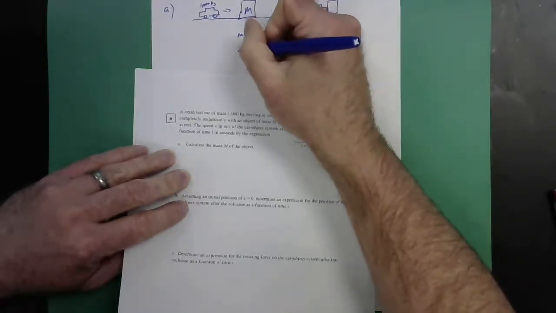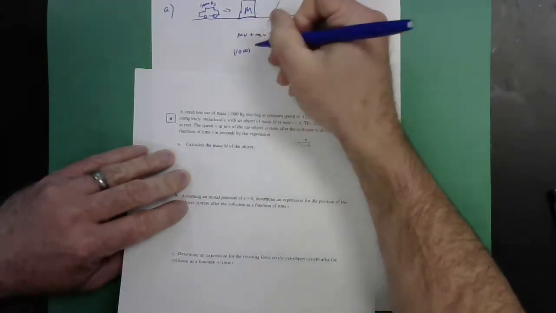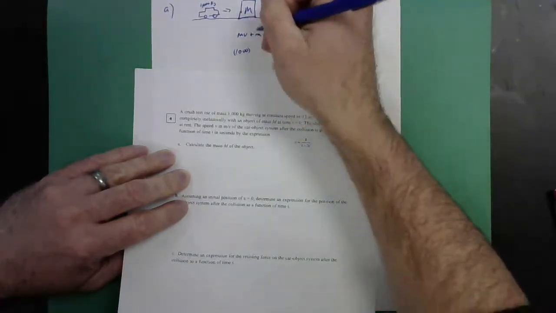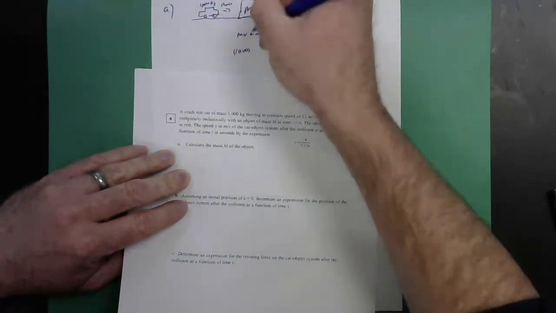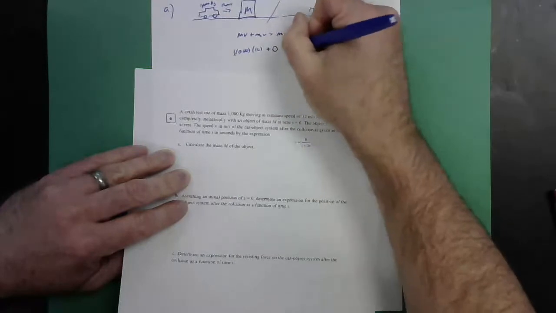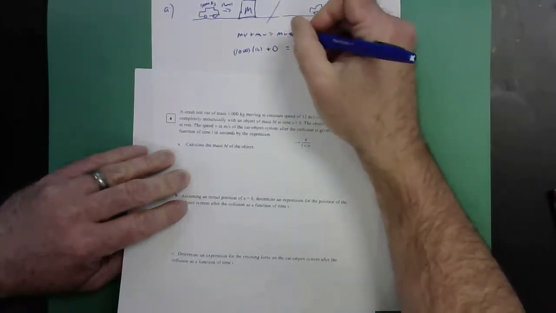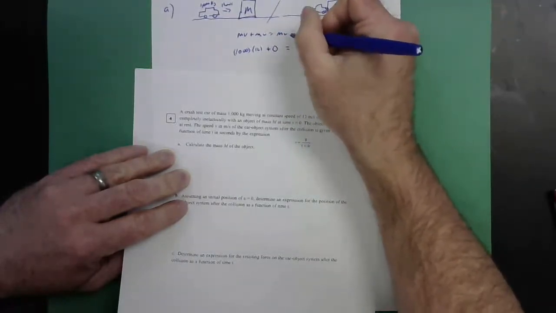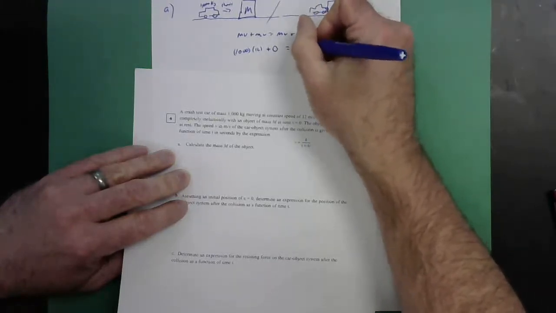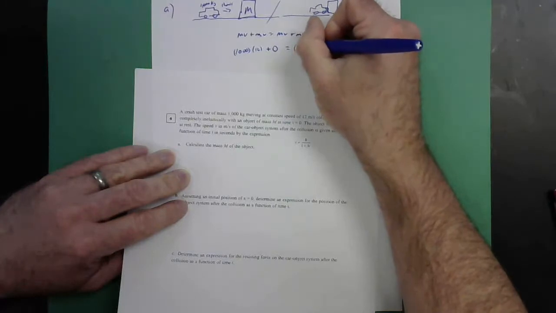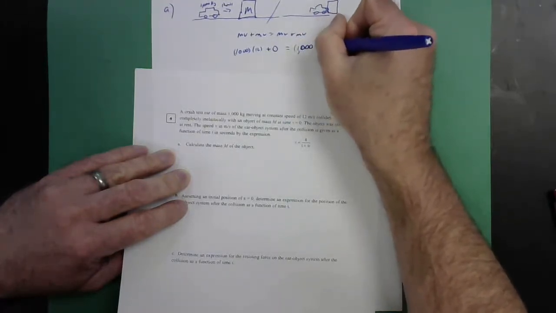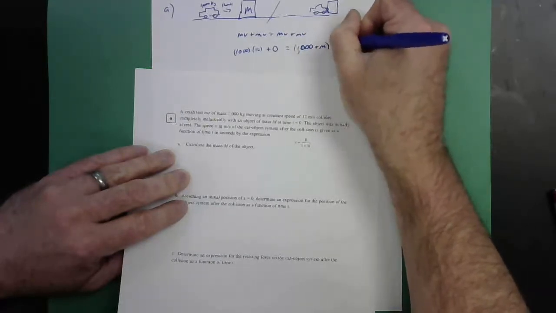So at the start, I'm going to actually have 1,000 times that initial velocity, 12 meters per second, plus 0, because this thing is not moving at the start. Afterwards, they're going to hit and stick together, so they'll have the same final velocity. You know what I'm saying? So I can factor out that final velocity, and I'll just have the masses, which is going to be 1,000 plus m times that final velocity.